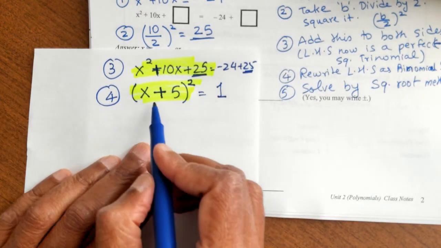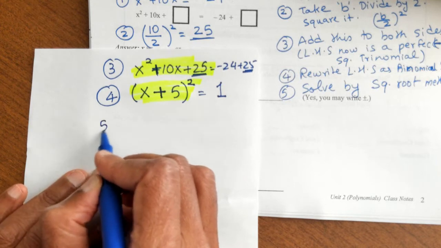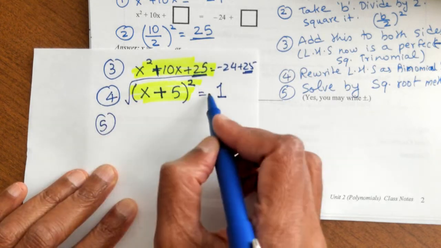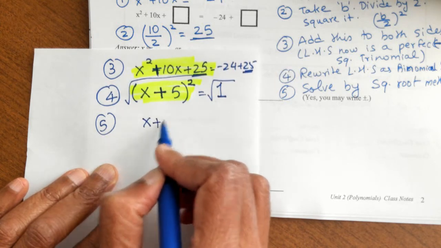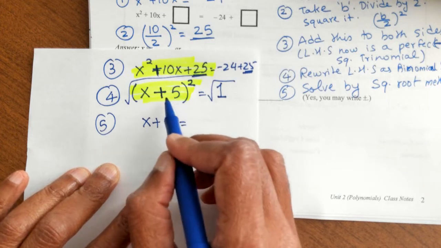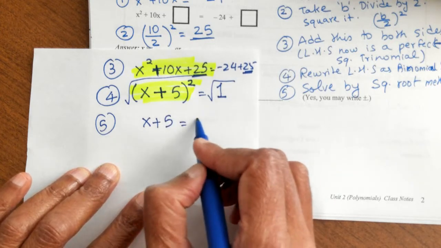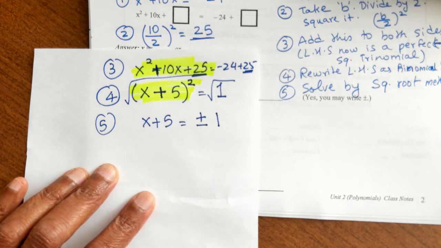Now you're on known territory. Remember, we just did isolating the square. Where you see a square, you can take the square root on both sides. So my step number 5 will be: the square root of (x plus 5) squared will just become x plus 5. And remember, because you're square rooting a square, there's an x squared on this side. This side will have to be plus or minus 1. The square root of 1 is 1. So it's plus or minus 1.